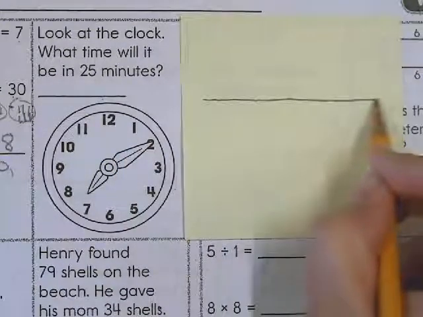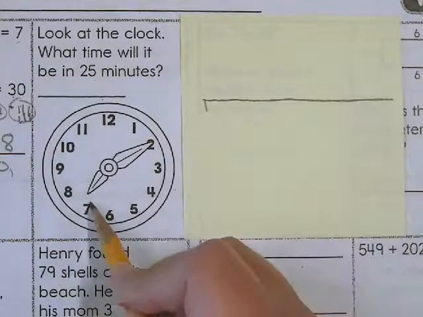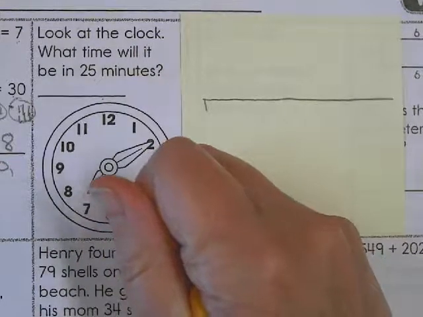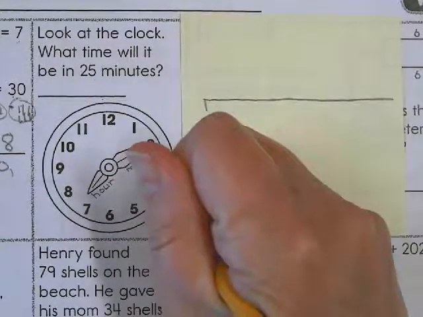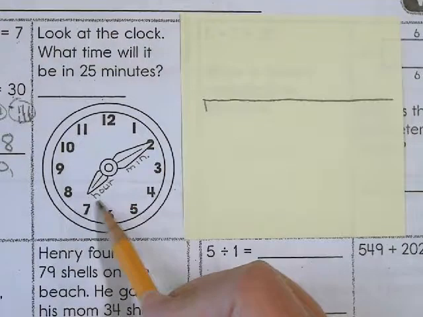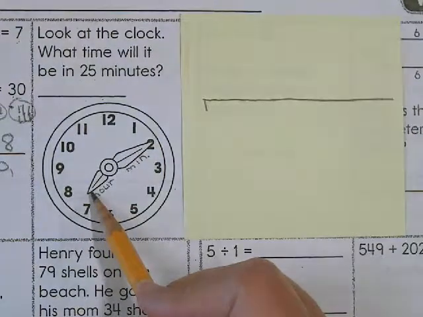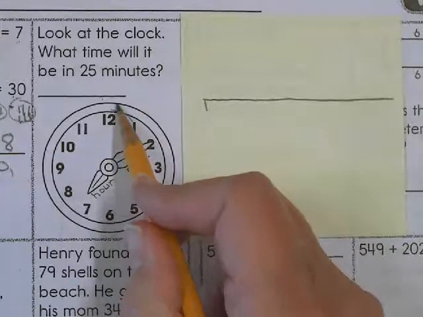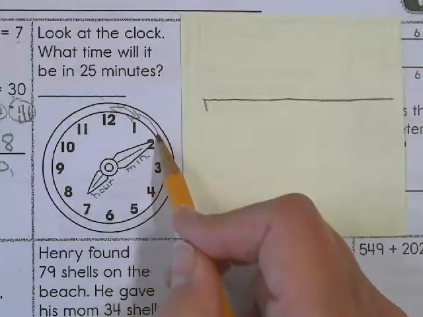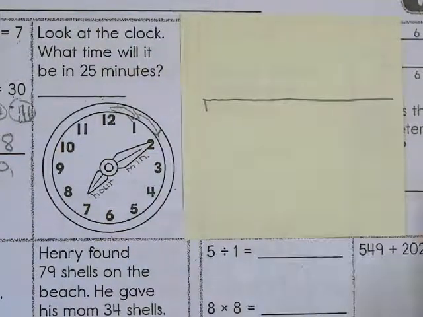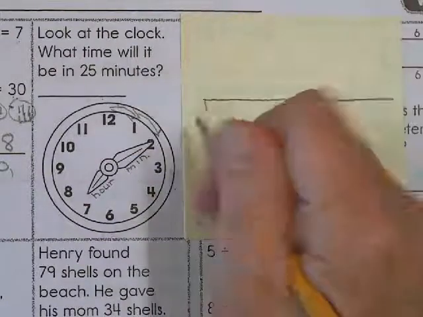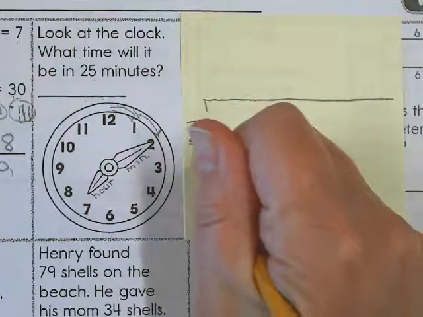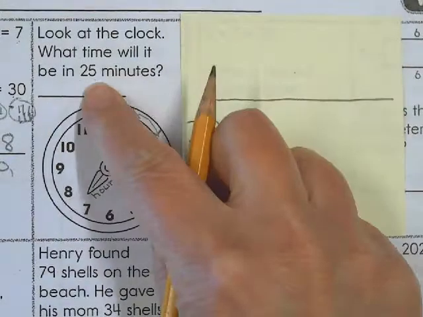So our start time is 7, because this is our hour hand. That's our hour hand. And then we look at our minute hand to determine the minutes. So we notice that it would be 7, and then our minute hand, we have 5 minutes from here to here, and another 5 minutes from here to here. So since we have 5, 10, our starting time is going to be 7:10. What time will it be in 25 minutes?